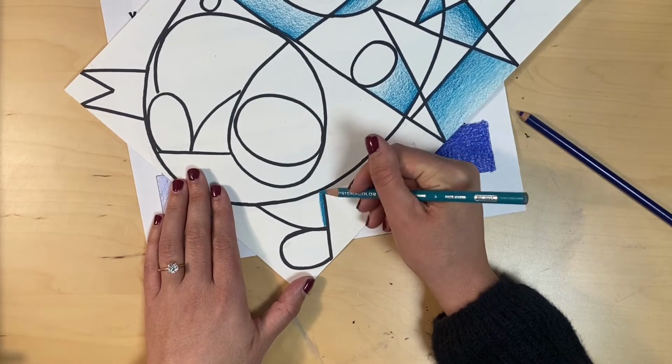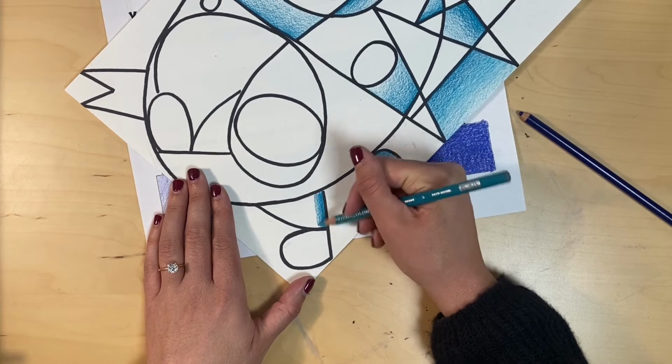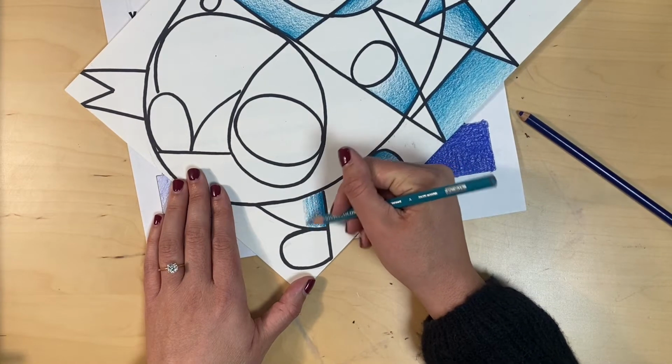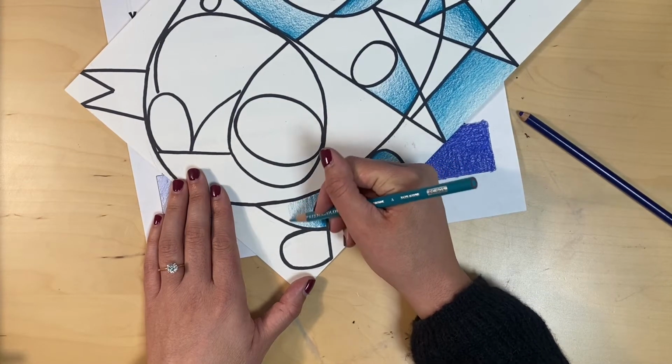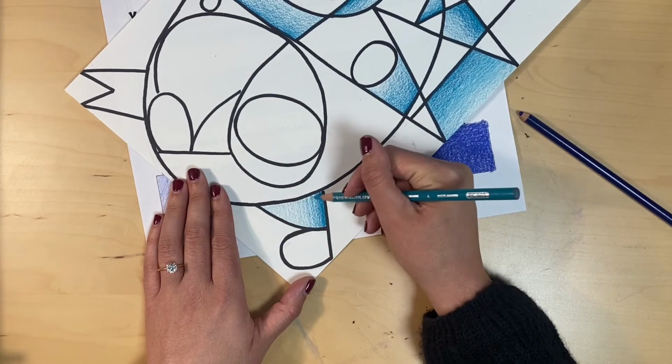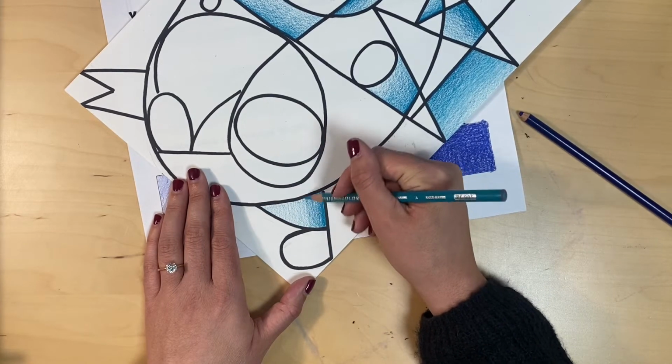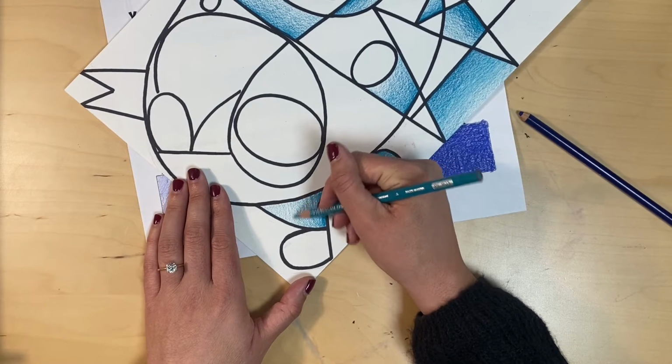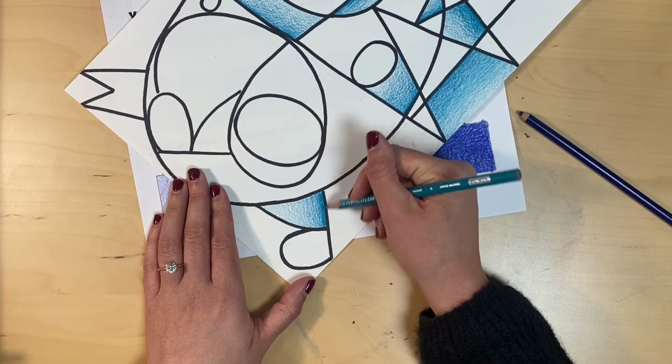Remember to choose one side to be a dark value and then gradually shade so it gets to be a light value on the other side. And you should fill in that entire shape with color. You can go back over it to fill it in a little bit more.